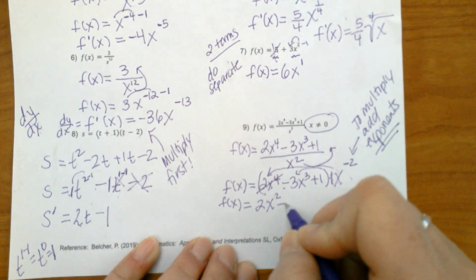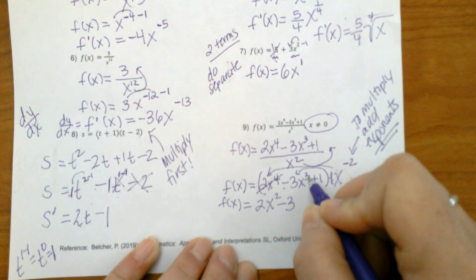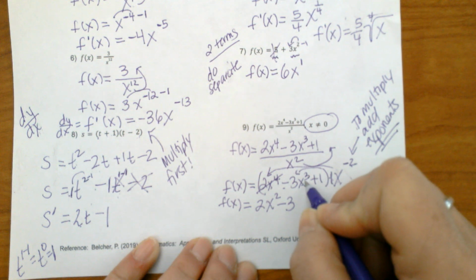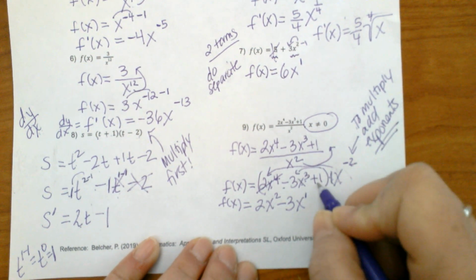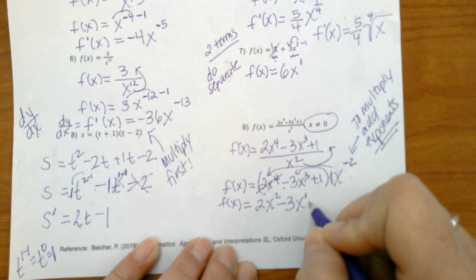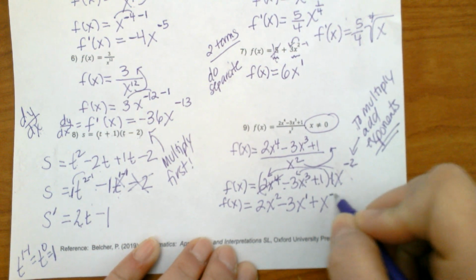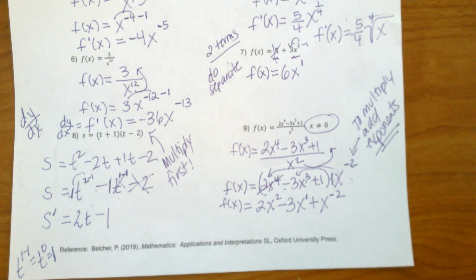Multiply here. Negative 3 times 1 is minus 3. X to the 3rd times x to the negative 2. 3 plus negative 2 is x to the 1st. And 1 times x to the negative 2 is a positive x to the negative 2. Now we're ready to differentiate.